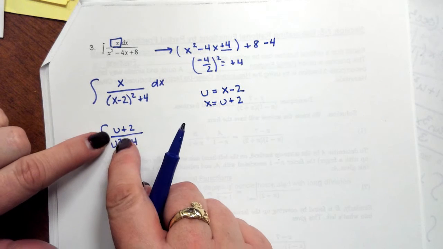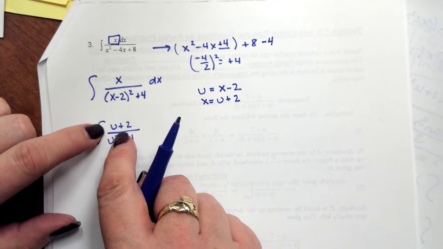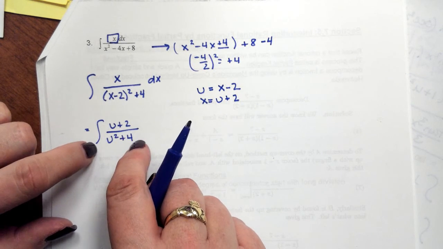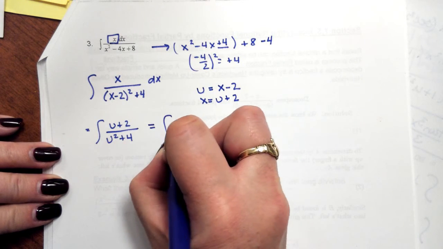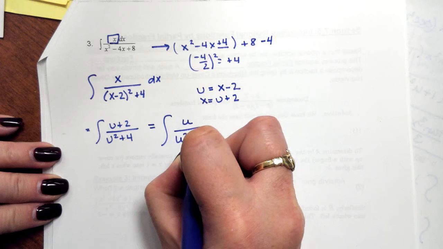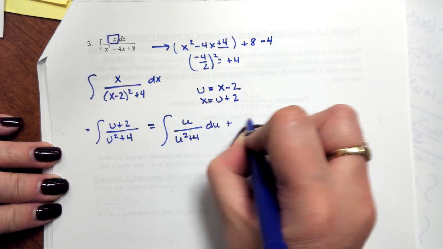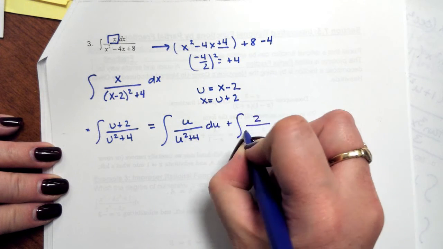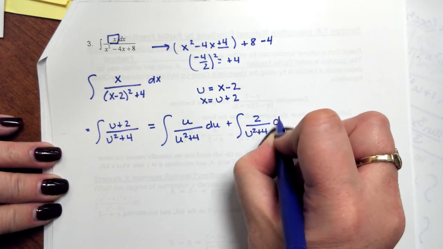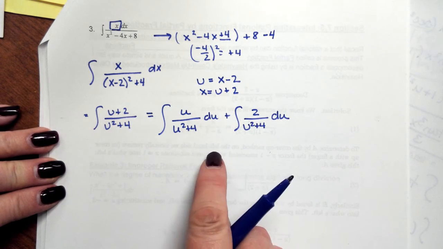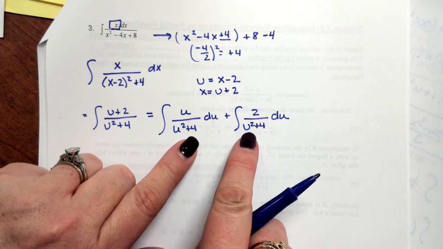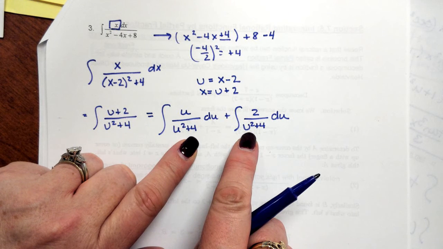Because I have a sum in the numerator, I'm going to break this larger fraction up into two smaller fractions. So I can rewrite this as the integral of u over u squared plus 4 du plus the integral of 2 over u squared plus 4 du. So basically I've undone the addition of these two fractions. Now I'm going to integrate each of these fractions.